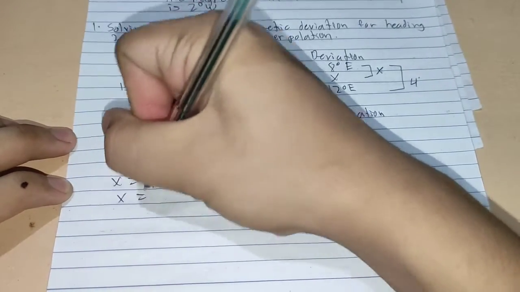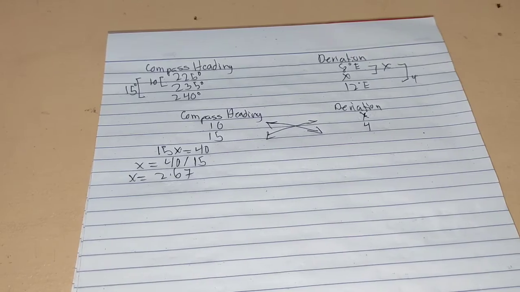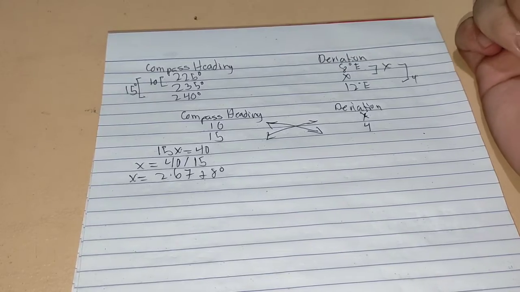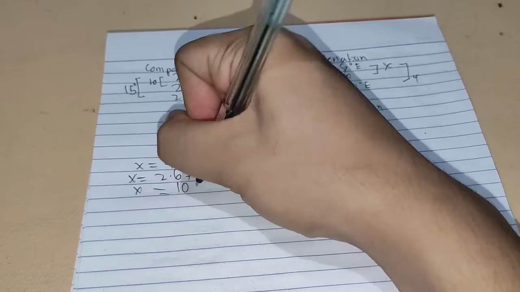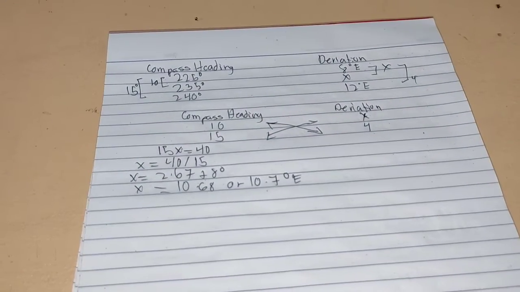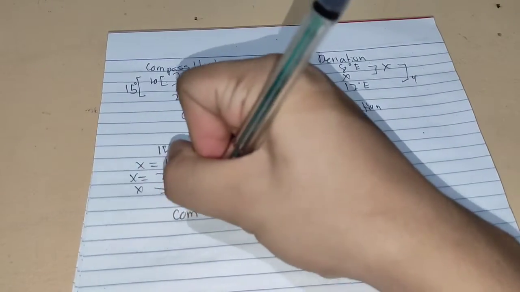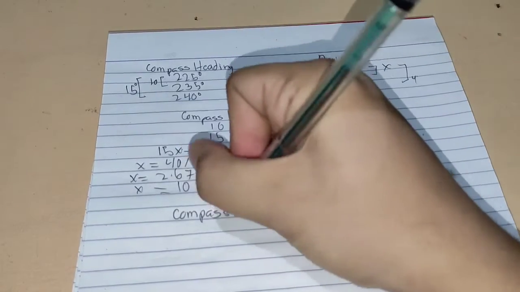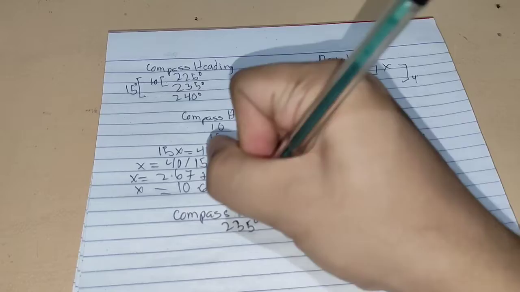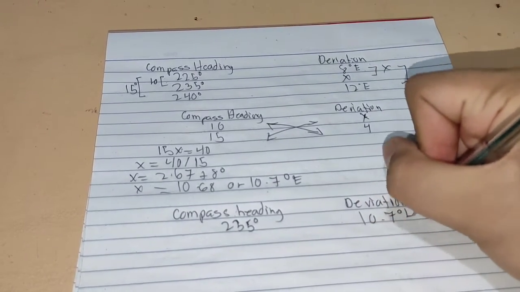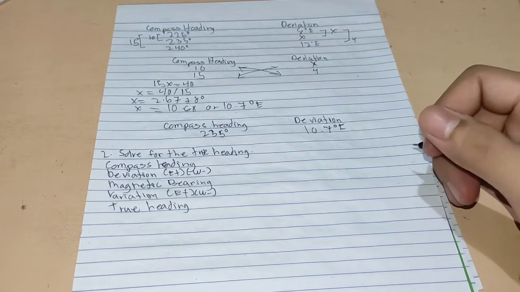So now we have X equal to 2.67. We are not done yet. Because the deviation is increasing, we are now going to add the 8 degrees to the 2.67. Plus 8 degrees, the answer will be X equal to 10.68 or 10.7 degrees east. So now we have the compass heading 235 degrees and deviation of 10.7 degrees east. Next thing we need to do is to solve for the true heading.